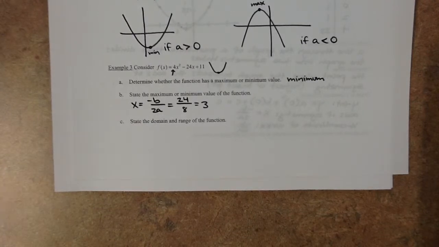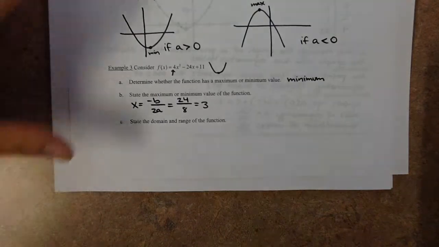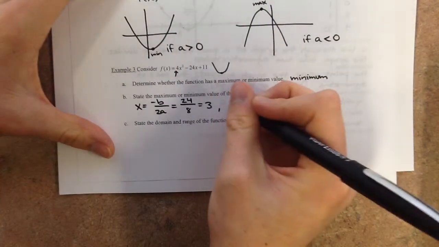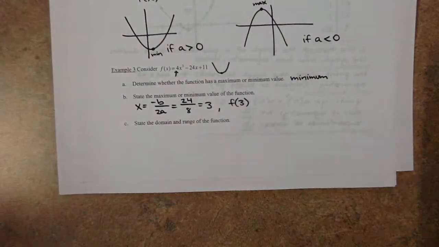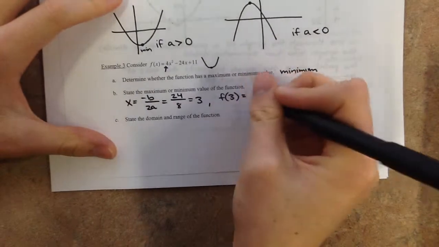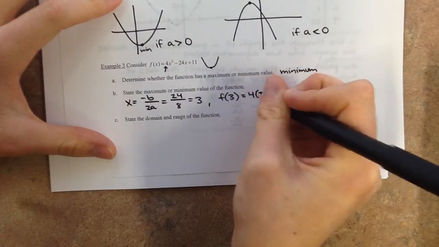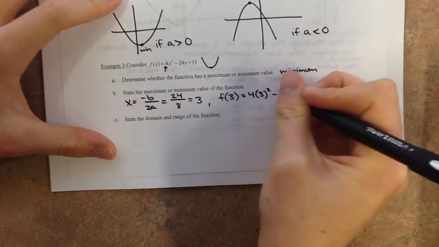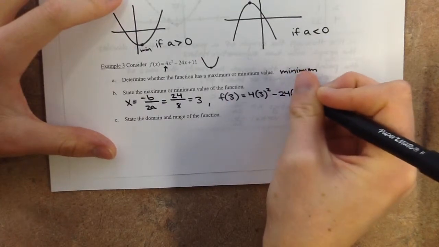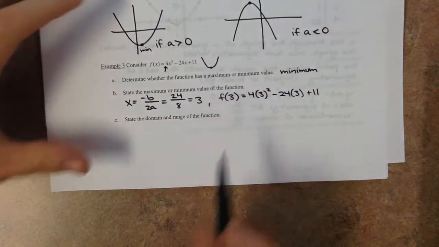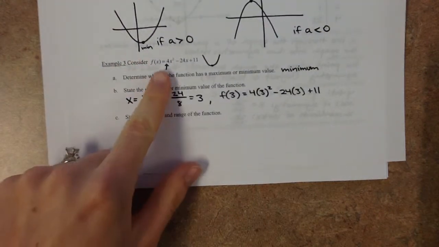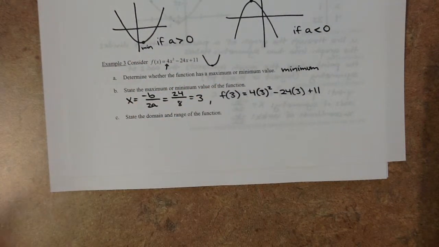So I'm going to get my minimum value when x equals 3, but that doesn't tell me the minimum value. So what I need to do is I need to plug it back into my function. So I want to take the function and I want to plug in 3. That's what this notation means. So let's write that down. So f of 3 equals 4 times 3 squared minus 24 times 3, and then plus 11. So remember, again, this notation f of 3 means you're taking the function that you have up above, f of x, and you're plugging in 3 for x.